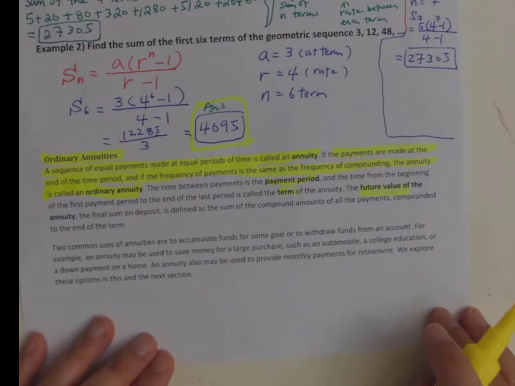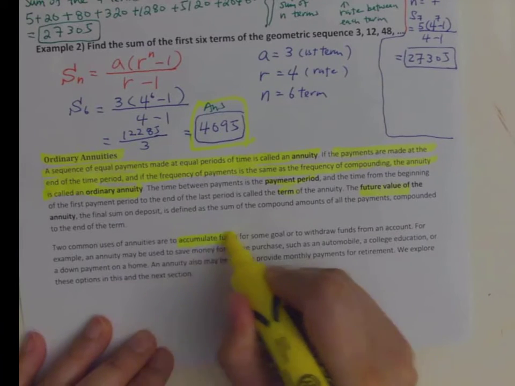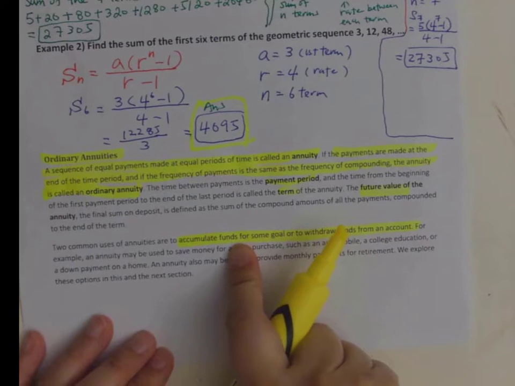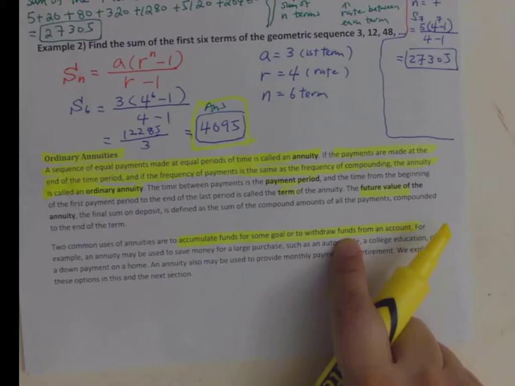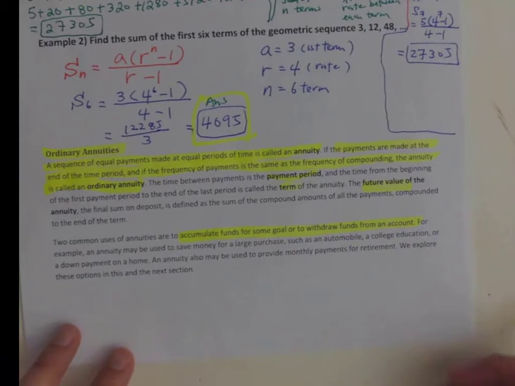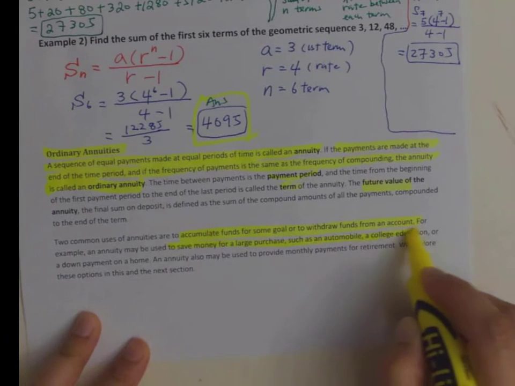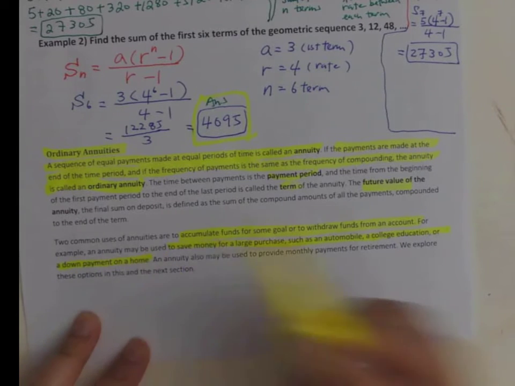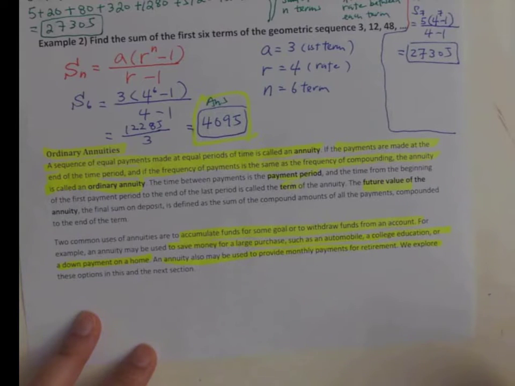Two of the common uses of annuities are to accumulate funds for some goal or to withdraw funds from an account. So you want to save up a big amount of money, maybe for down payments, or at the end of saving, you may want to turn it into a retirement account, and then you will pull money each month to live on. For example, an annuity may be used to save money for a large purchase, such as an automobile, college education, or a down payment on a home. An annuity may also provide monthly payments for retirement. So that's what we just talked about, right?